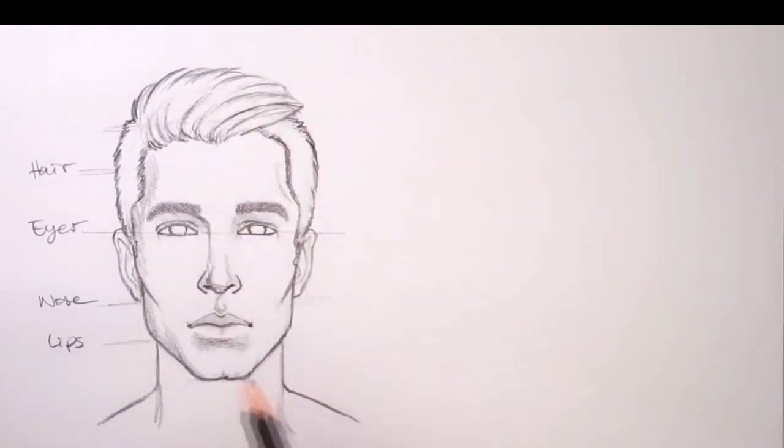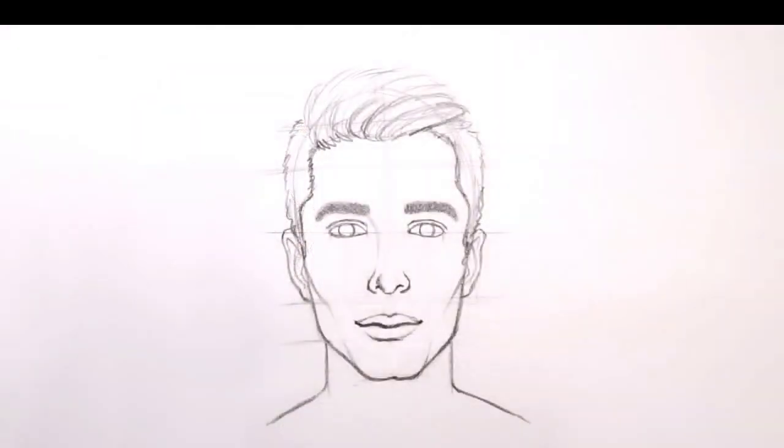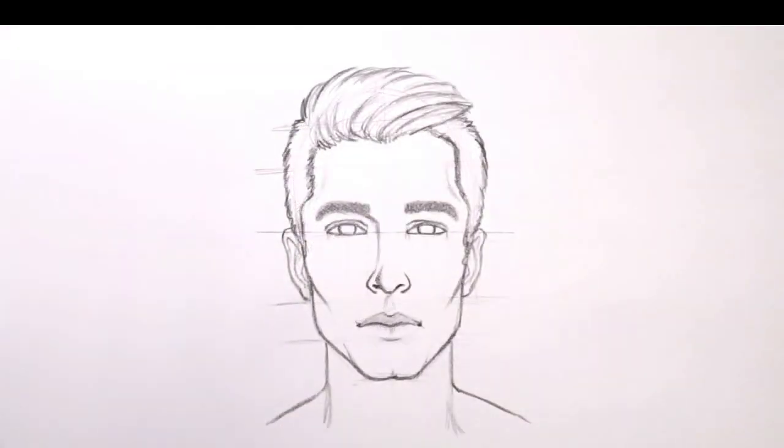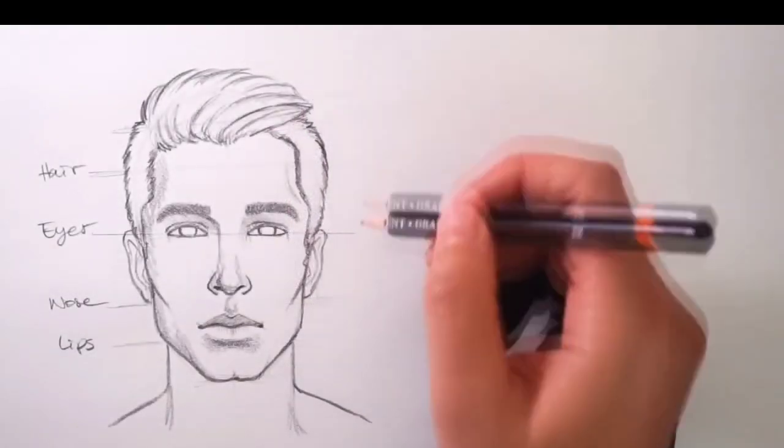Alright, let's look at his total transformation thus far. Okay, we'll go back to this later. Let's draw a female face.